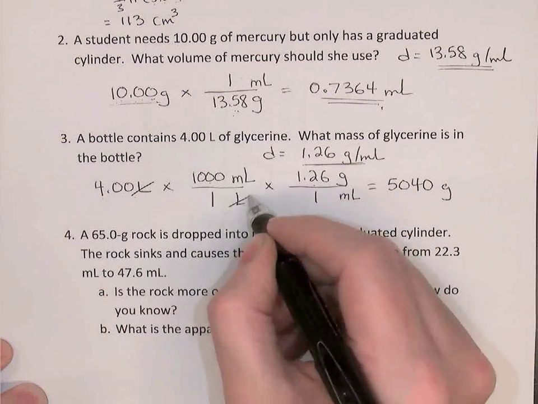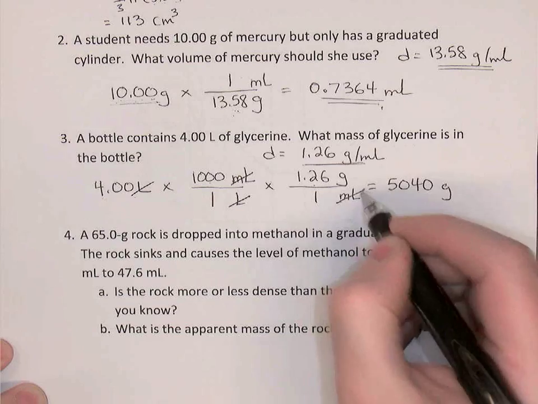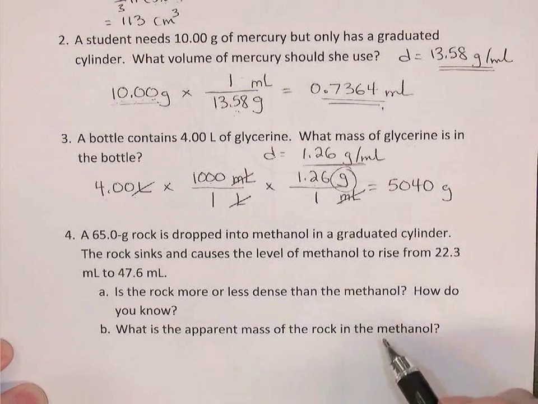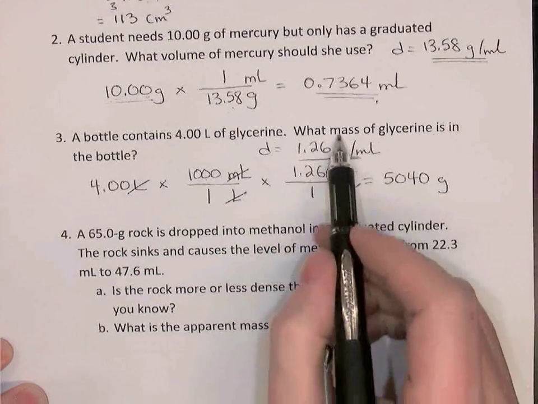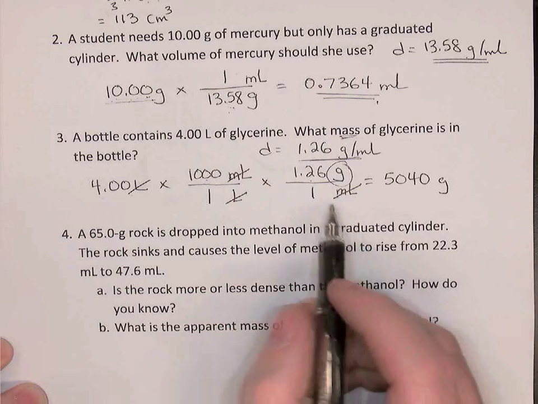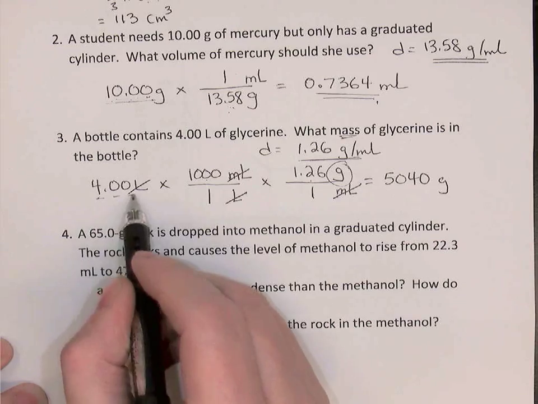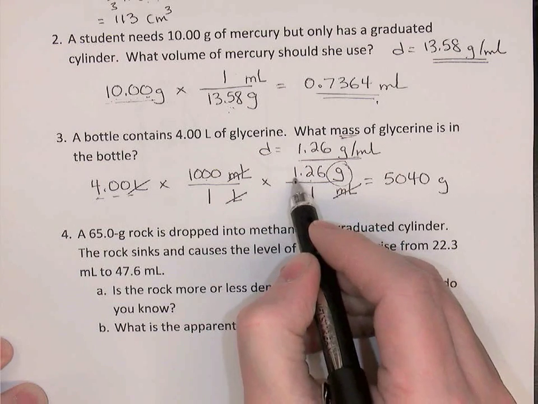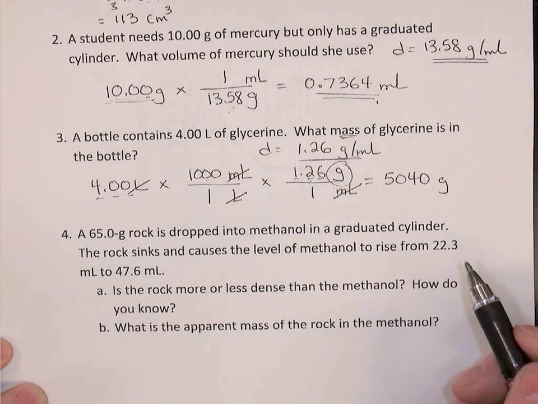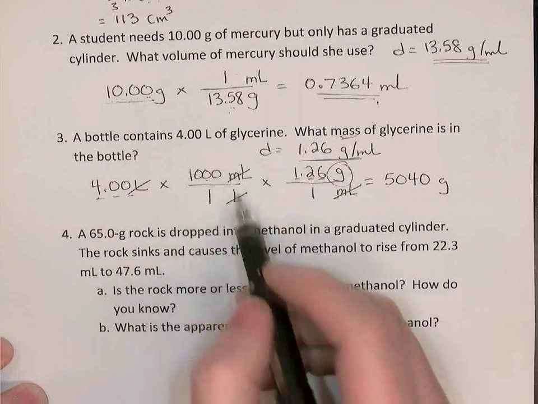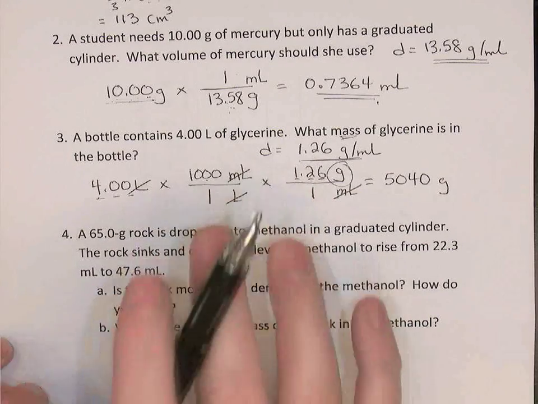The liters canceled out, the milliliters canceled out, and we're left with grams as our unit, which makes sense. We're looking for mass. And we needed to have only 3 digits, right? 4.00 has 3 significant digits, and our density, 1.26, had 3 significant digits. We don't use the number 1,000 because it's an exact number.